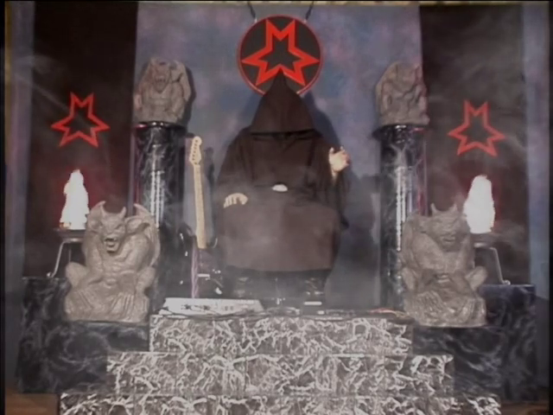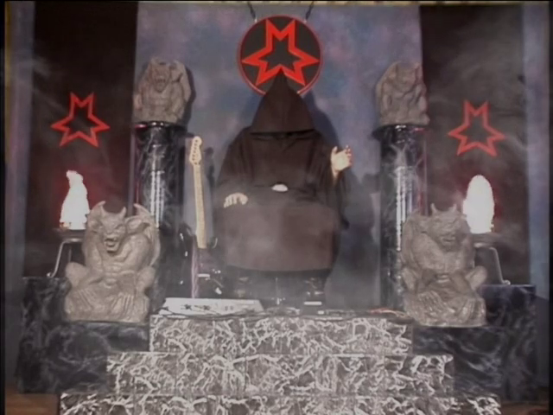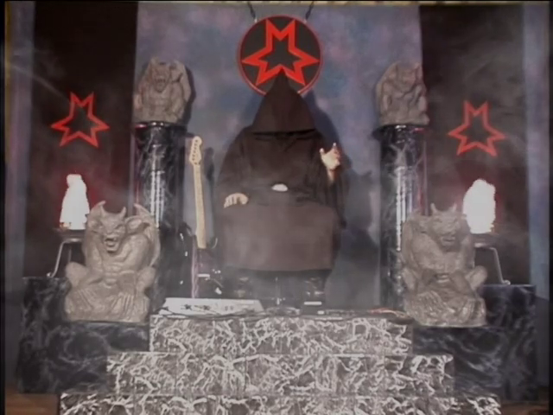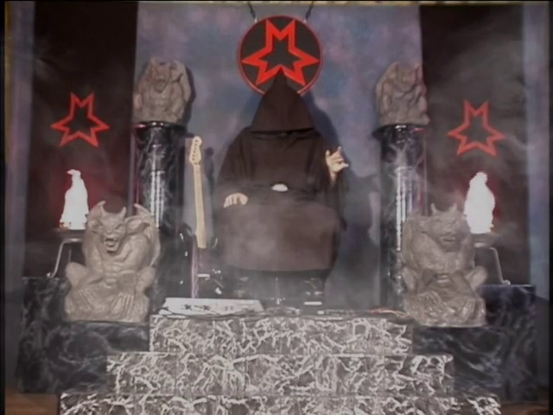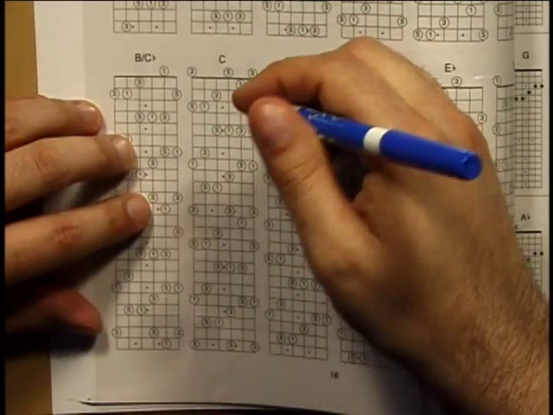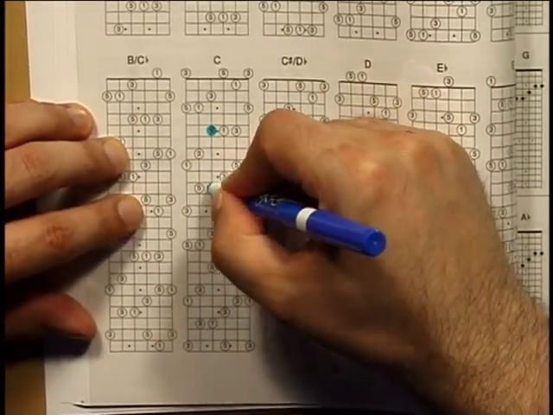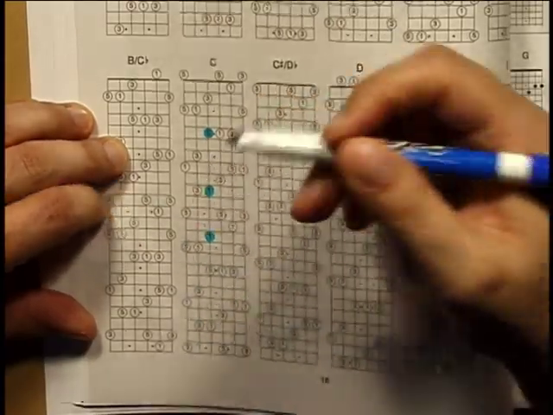Here's a simple line. We will be doing a 3-part harmony for 3 guitars. We will be using the C major interval map on page 16. Guitar 1 will play the tones 5, 1, 3.